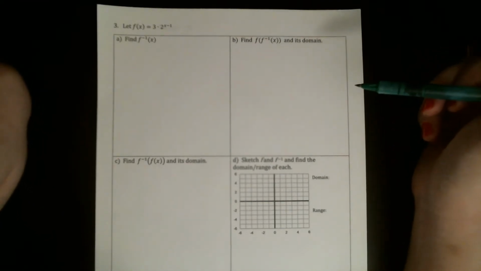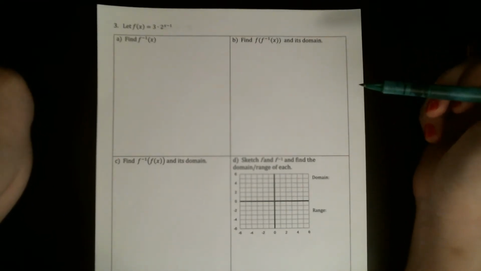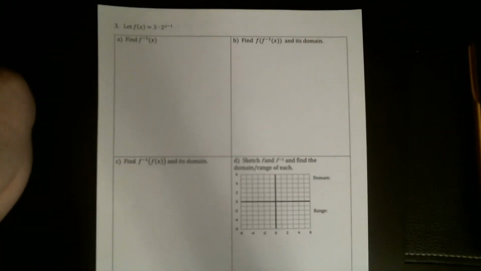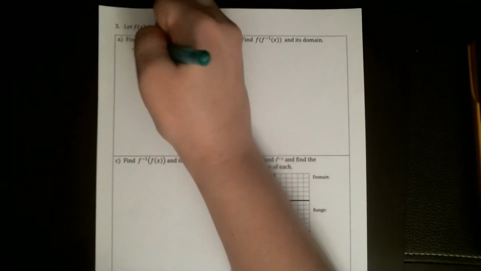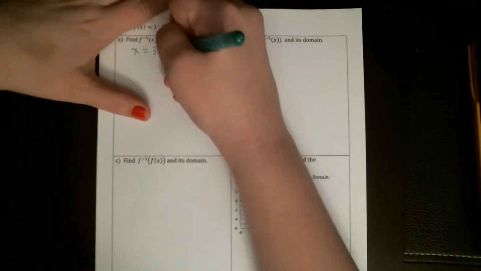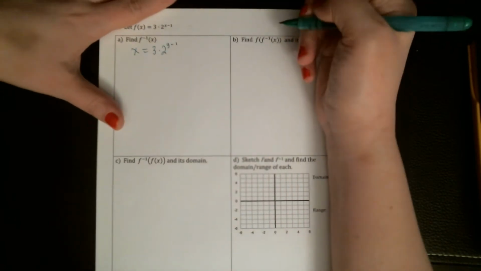Here we're starting with an exponential equation. f of x equals 3 times 2 to the x minus 1. If we would like to find a formula for its inverse, let's go ahead and say x equals 3 times 2 to the y minus 1 and solve for y.